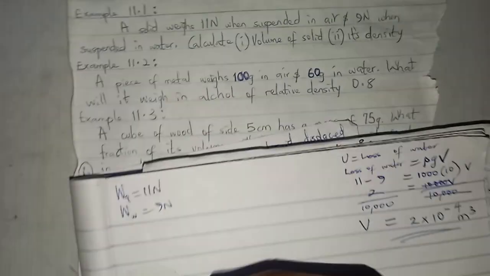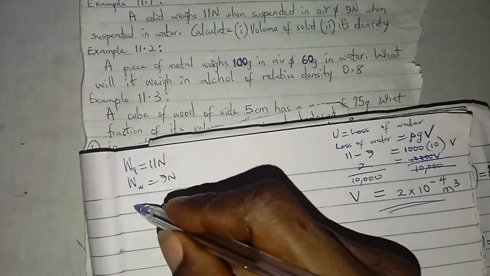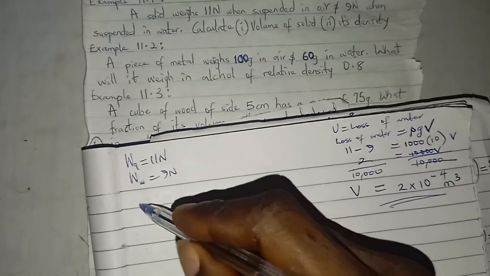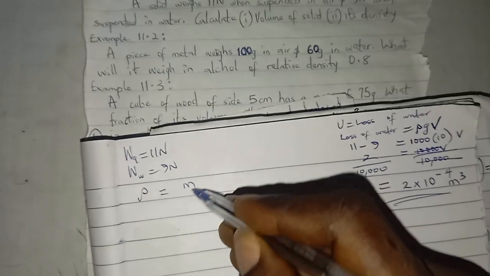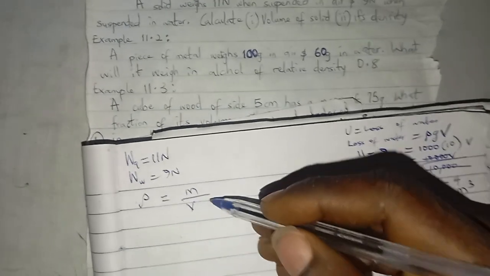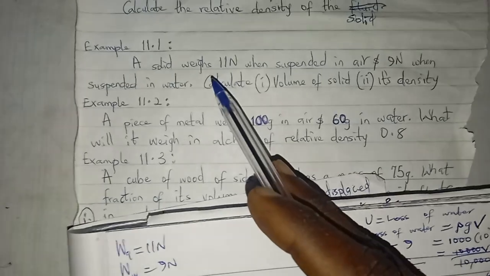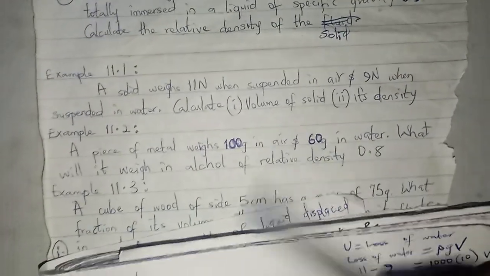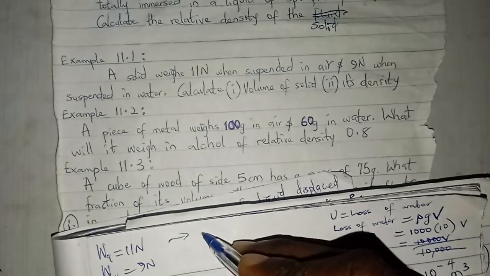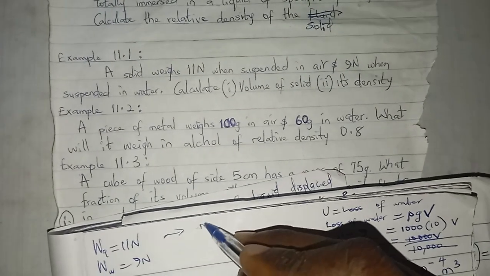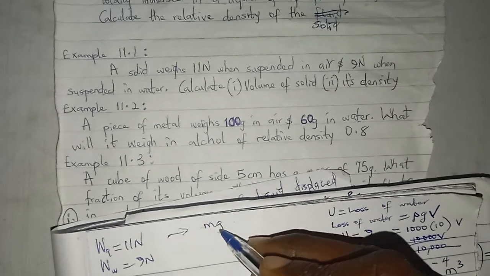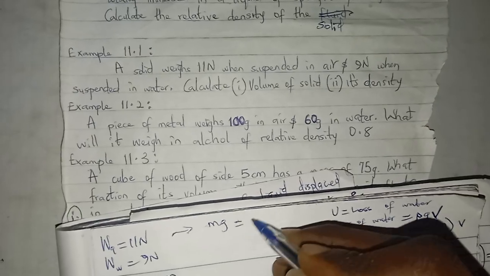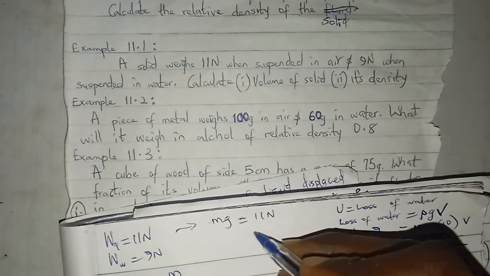So they say we should find its density. Whenever you want to find density, you first need to know that density is equal to mass over volume. And anytime you want to find the density of a solid or of a substance, you use the mass in air. The one that is in water is actually smaller. So we'll just come here and see that 11 Newton is the same thing as saying mg is equal to 11 Newton.